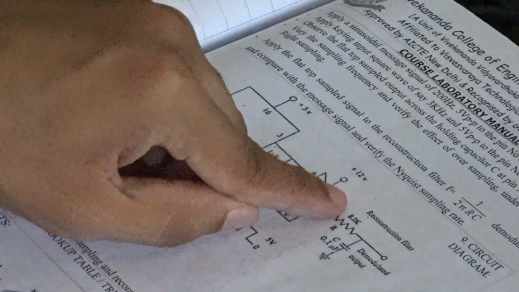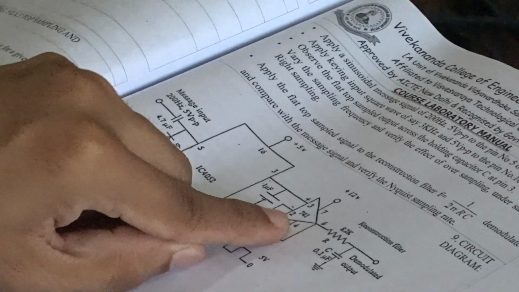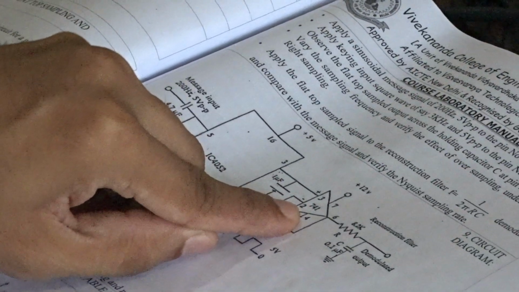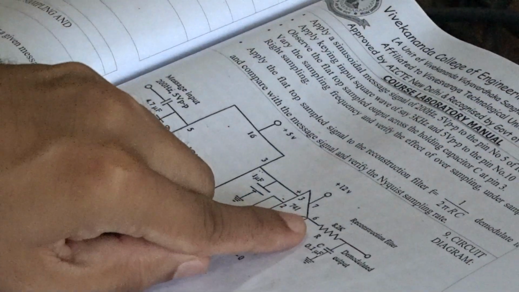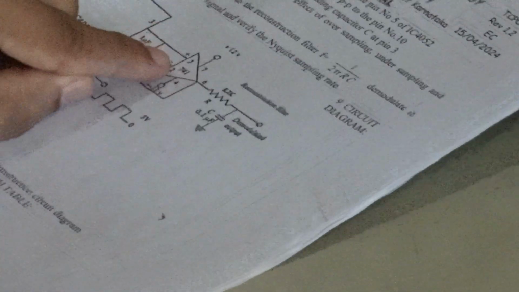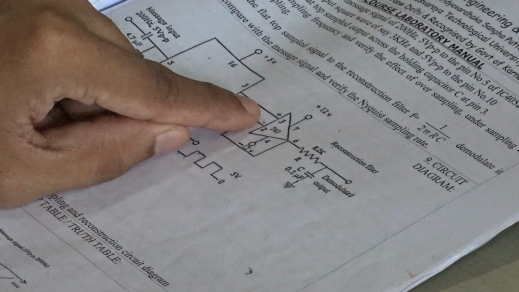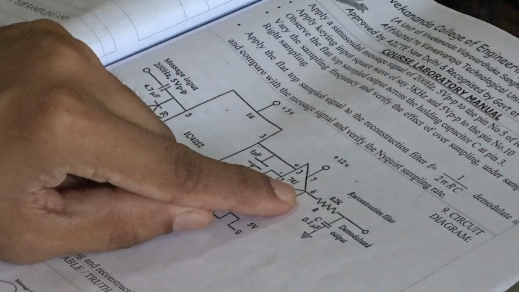We give this signal to the voltage follower circuit, that is your 741 IC. From pin number 6 of the IC, we are going to take the output. You can observe the output at pin number 3 also, or at pin number 6.